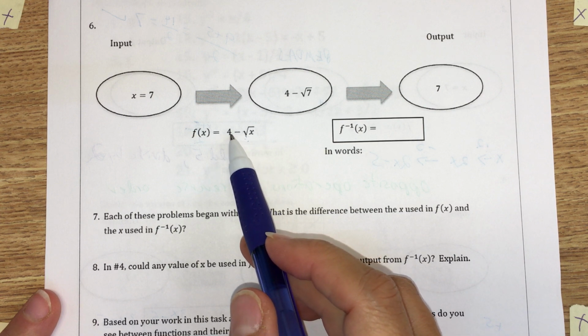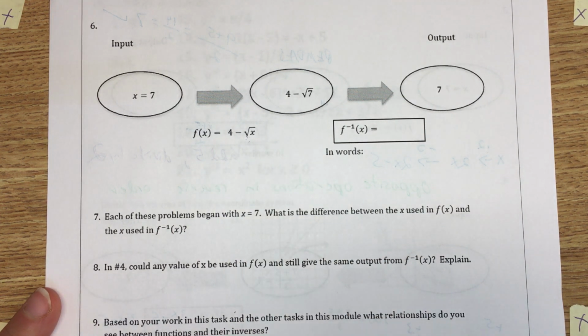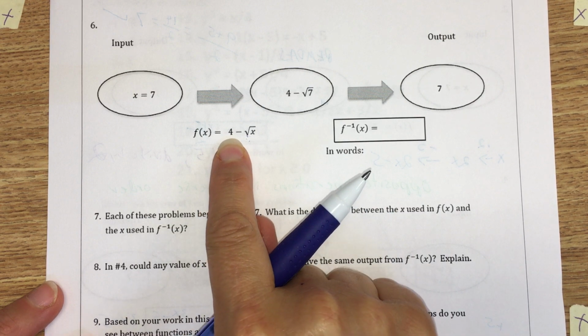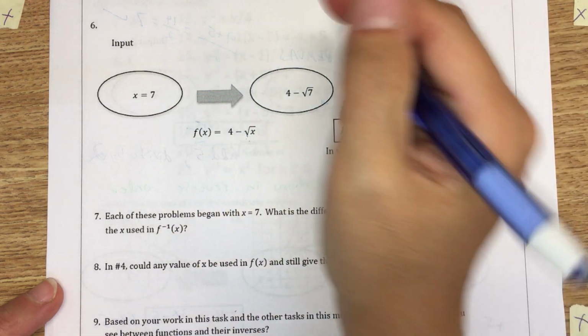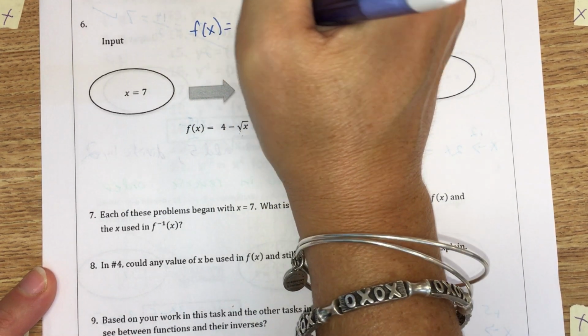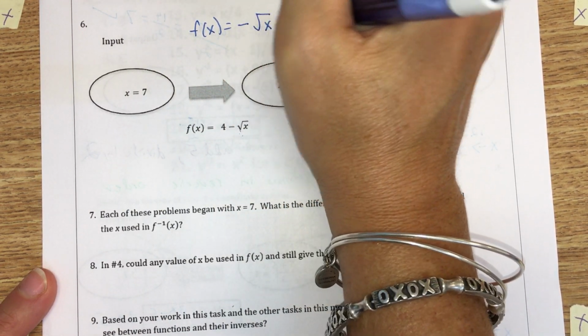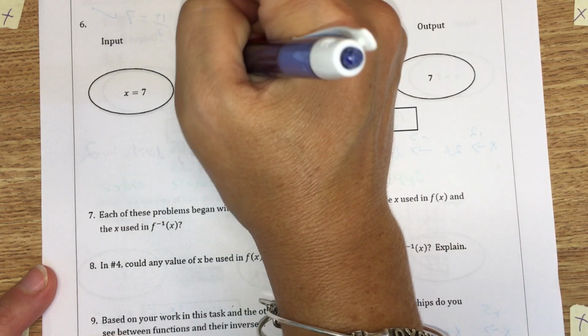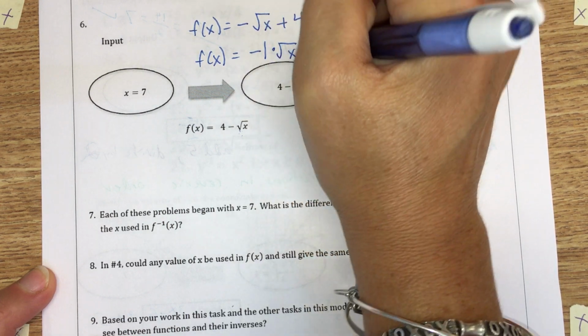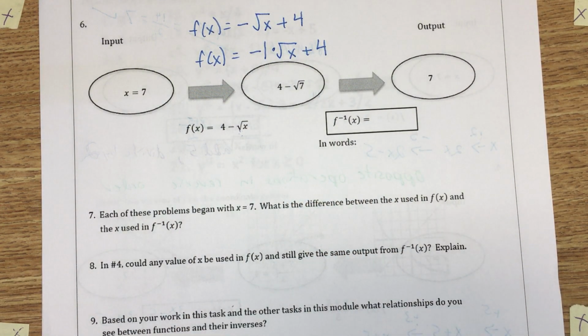And then it's like you're taking 4 and you're subtracting that result, and that's not really an operation. So my suggestion to you is that you rewrite, whenever you have a number minus and then the x, write it like f of x equals negative root x plus 4, or even better, f of x equals negative 1 times root x plus 4. And I will give you a hint. This function has 3 steps in it, so it will take 3 steps to undo it.